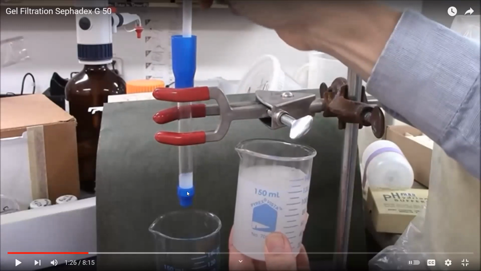So the column already has a glass wool or a cotton plug at the bottom. So that's why he's able to add it. If there was no blockage below, whatever material you add from above will just trickle down the column.